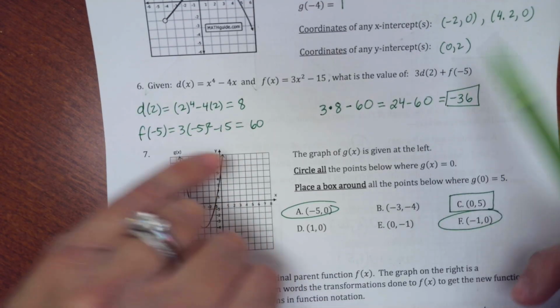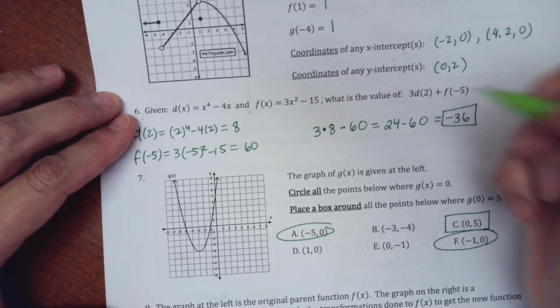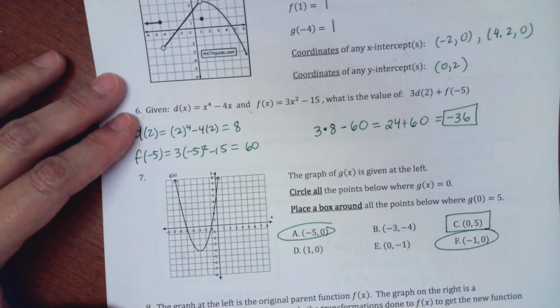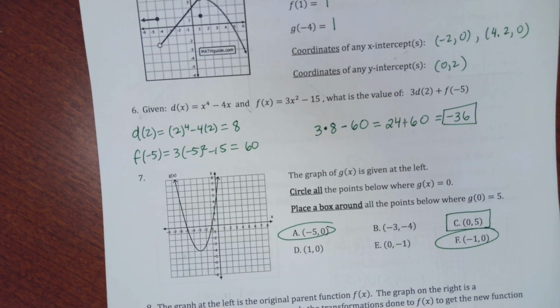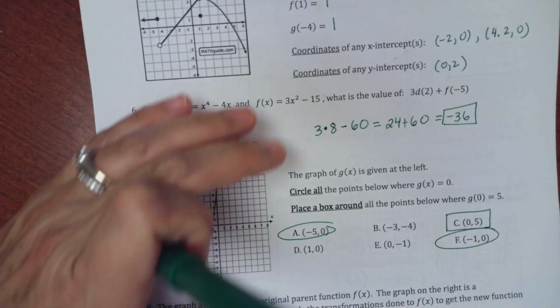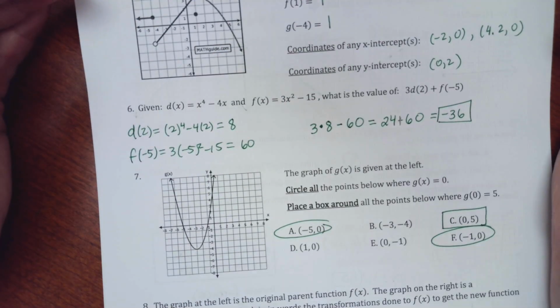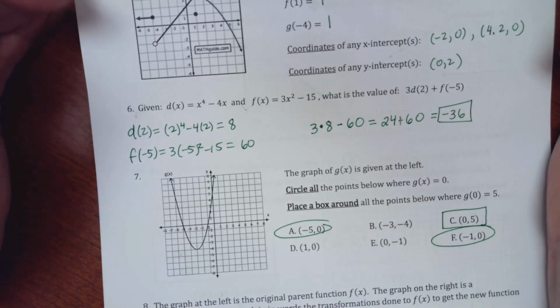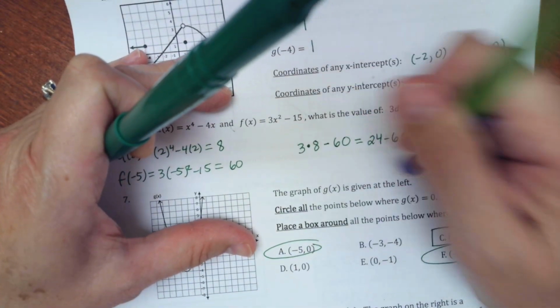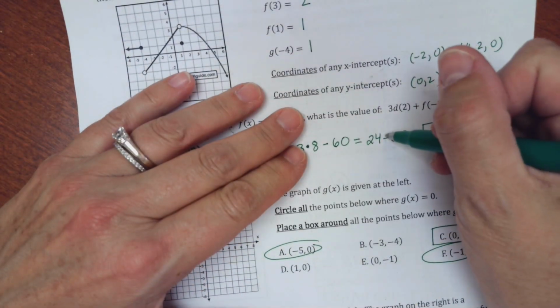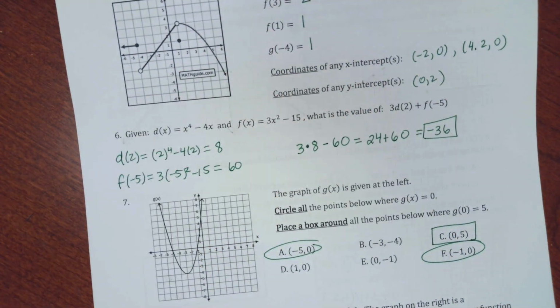Not take away 60. Oh no, I just realized that this would be plus 60. Alright, so let me fix that. So 24 plus 60, right? Yep. 24 plus 60. That would be 84.